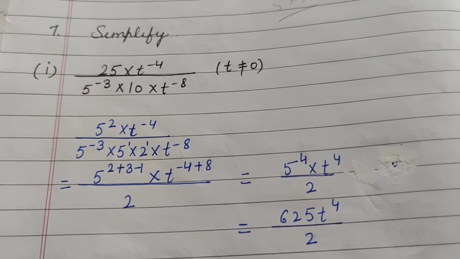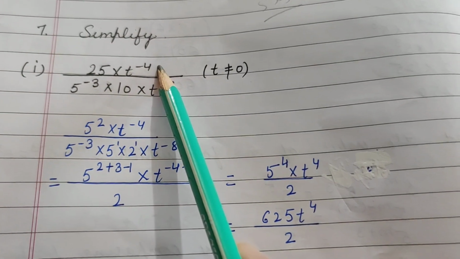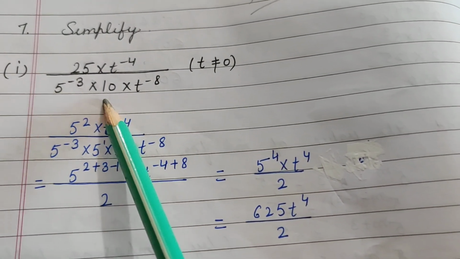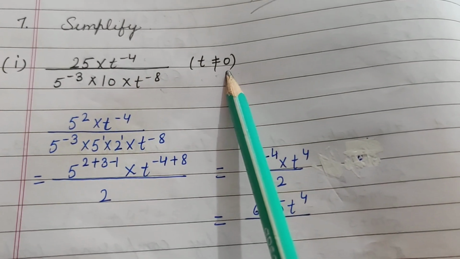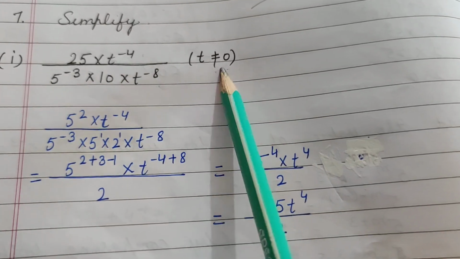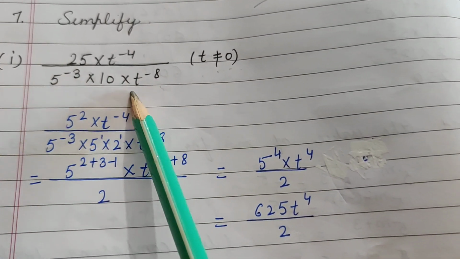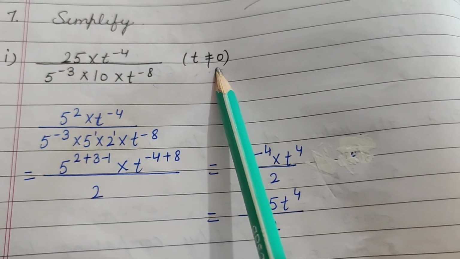Next question 7. Simplify 25 into t raised to power minus 4 divided by 5 raised to power minus 3 into 10 into t raised to power minus 8, and t is not equal to 0. It's given here because t is in the denominator and denominator can't be 0, that's why it's mentioned here that t is not equal to 0.